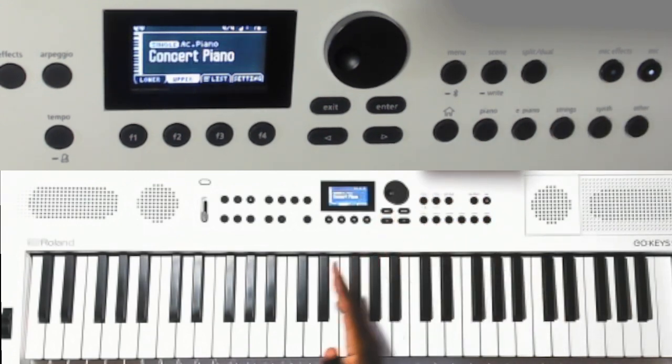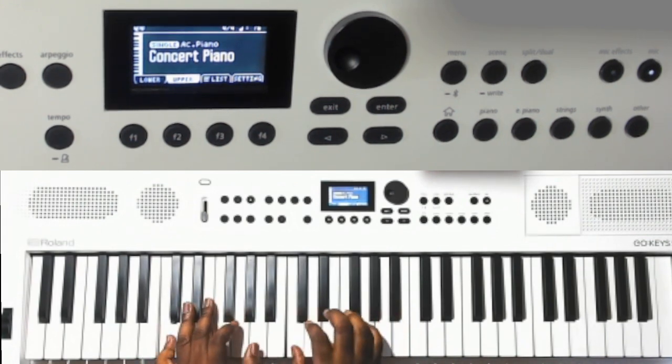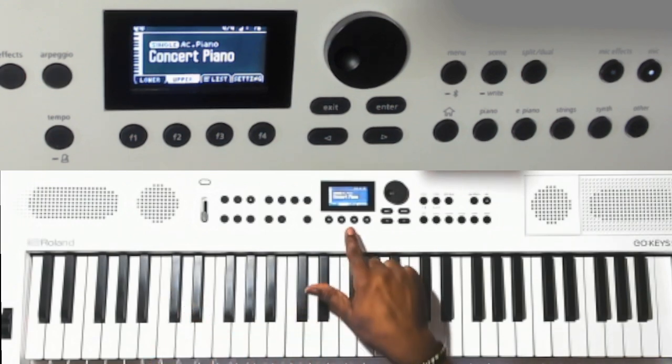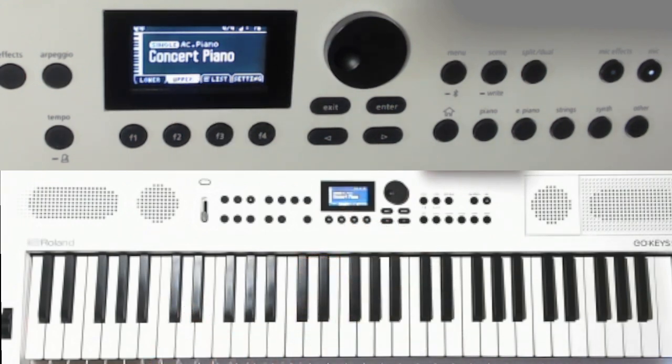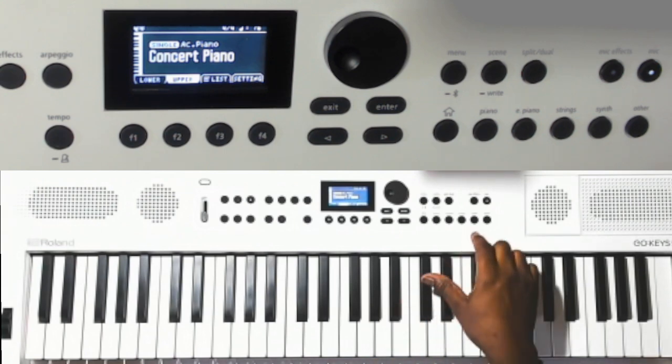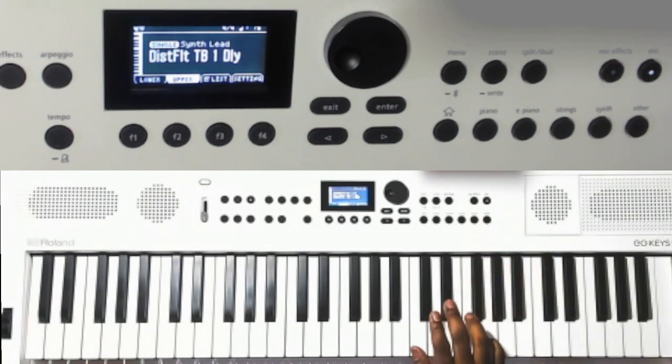Single mode is just a single sound. But what's a single sound? It's the single sound you select on upper. So if I wanted to program in, for example, a synth at the top, let's hit synth.